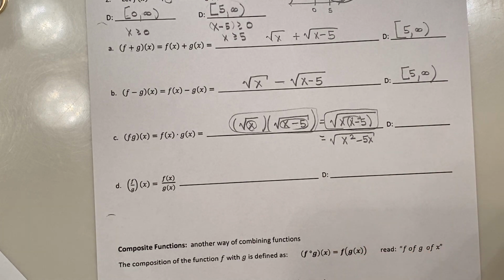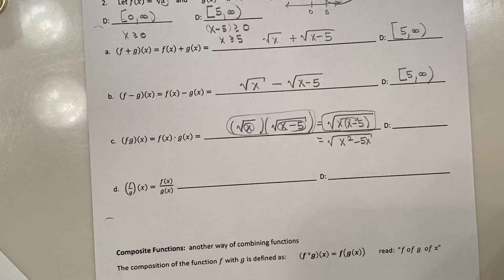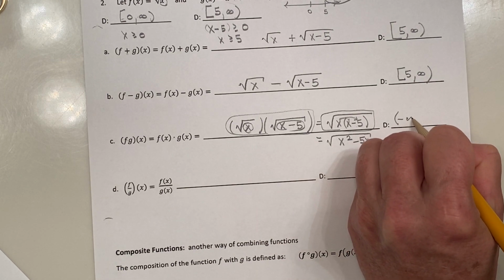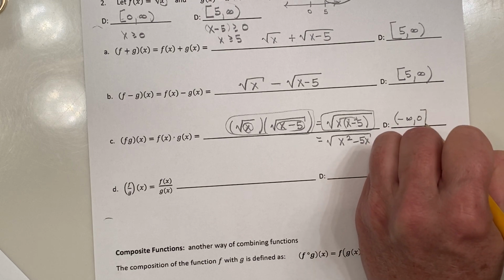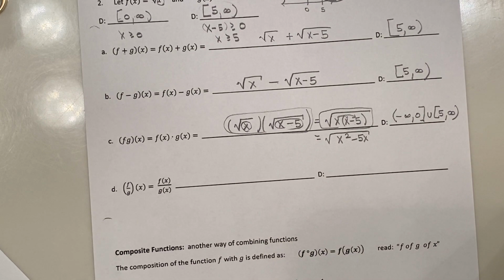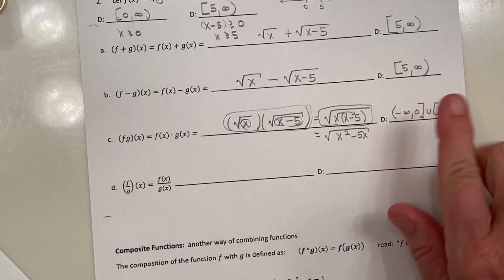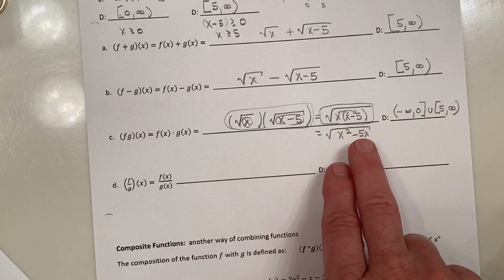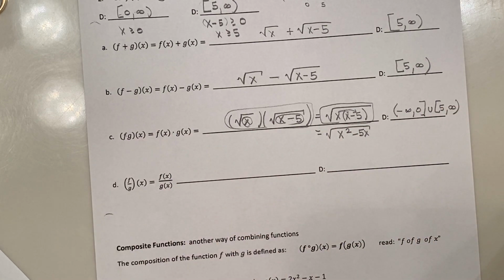This domain's tricky. You're not going to be asked to do one like that. I'm just going to go ahead and record that domain answer, but don't worry about having to try and figure it out. I'm not even going to explain it. Okay, so let me see if I can remember. Okay, so again, don't worry about that. You're not going to be asked to solve that. But that is the domain for this combination when multiplying.